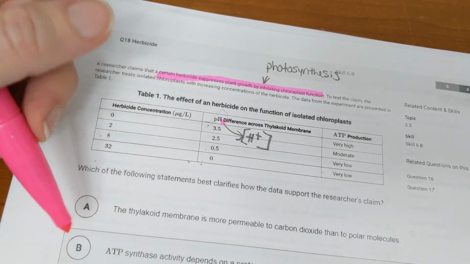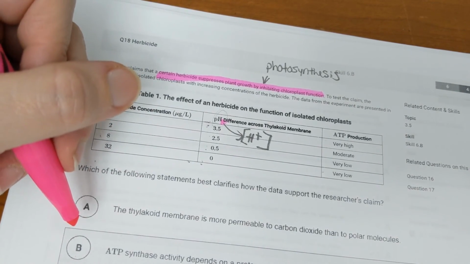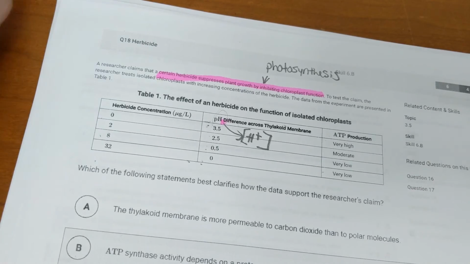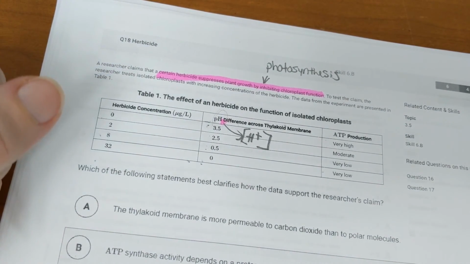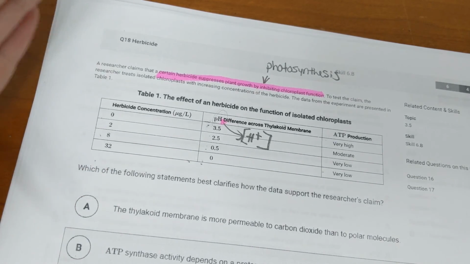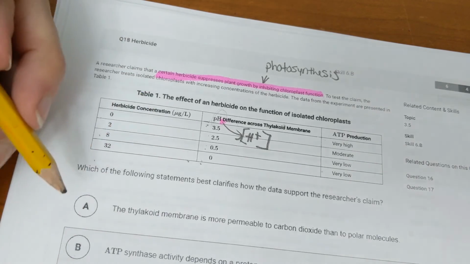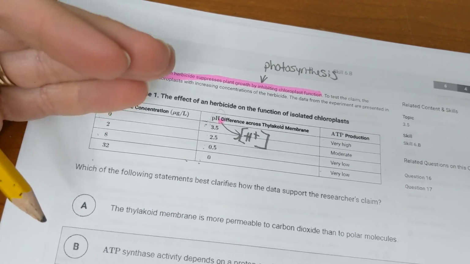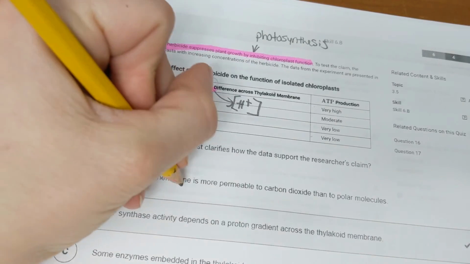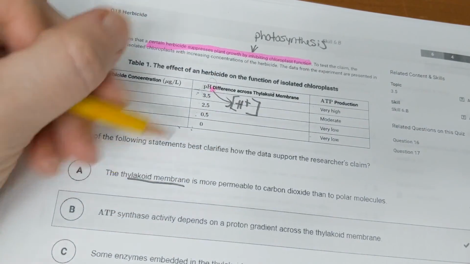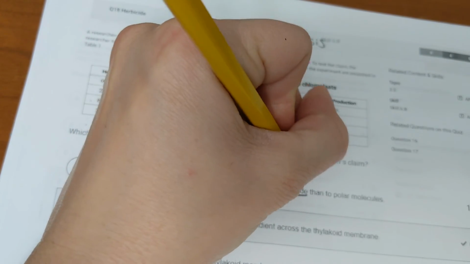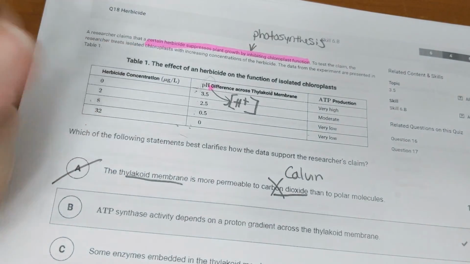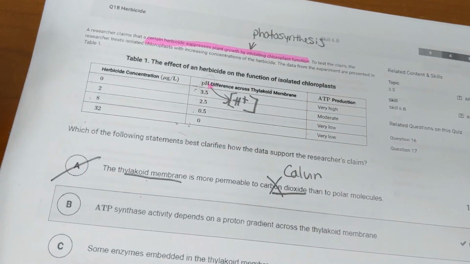A lot of you guys picked B, but on A, the thylakoid membrane is more permeable to carbon dioxide than to polar molecules. Here's the problem, and this is what I really want you guys to see: even if you know nothing about the question, or you're not sure whether the answer is right, sometimes you can eliminate by just looking at what two things have been put together. This answer choice puts together the thylakoid membrane and carbon dioxide. Carbon dioxide is part of the Calvin cycle. So I can eliminate that just because these two don't go together.